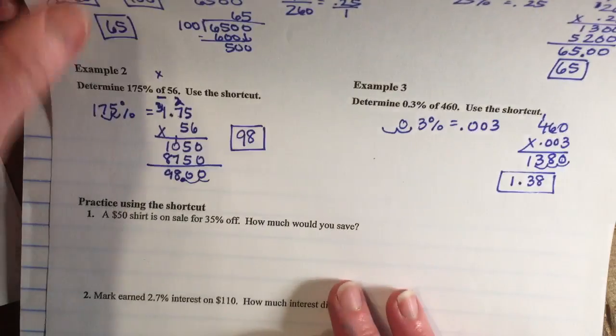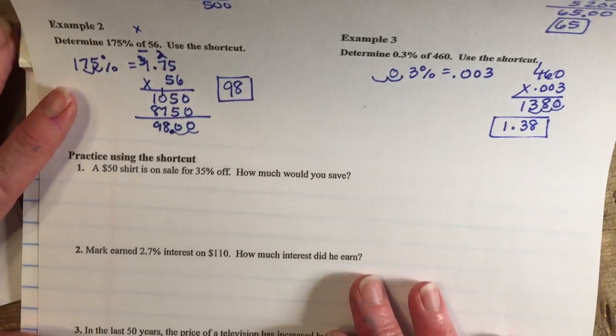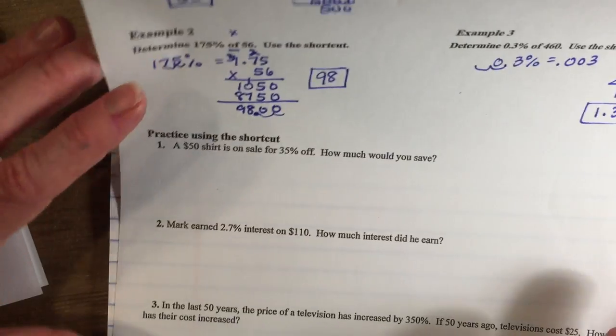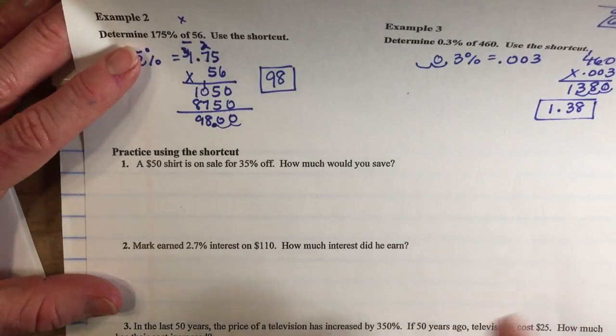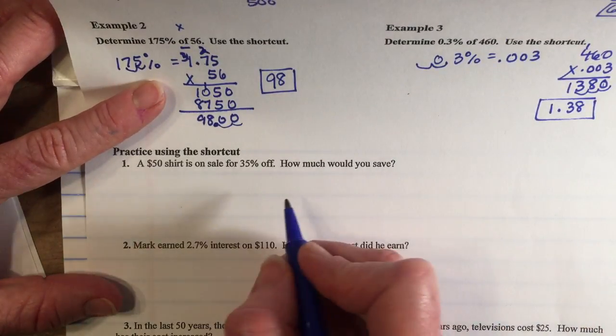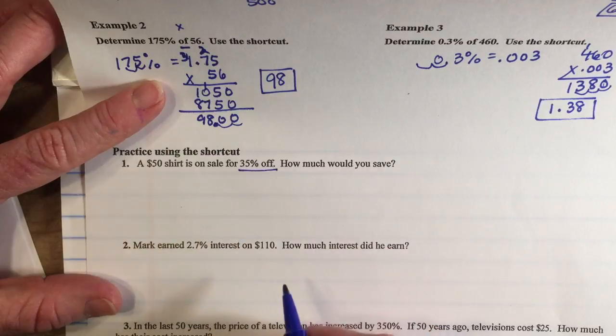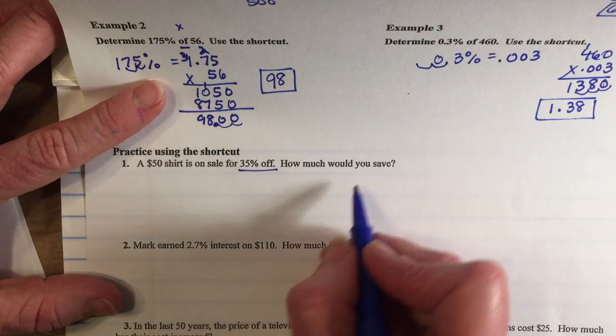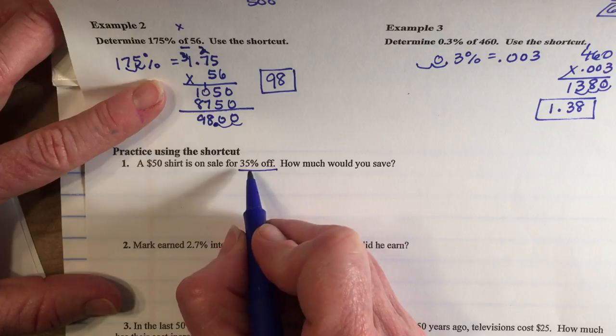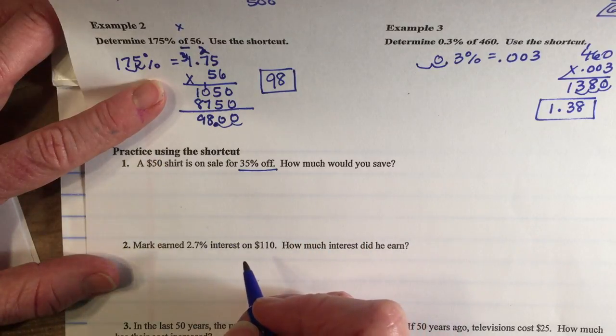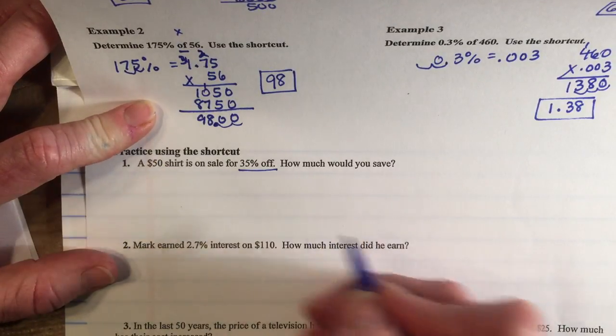All right, so this is how you might apply it to something you might see out in the real world. So $50 shirts on sale for 35% off. All right, so what we're trying to figure out is how much we would save. So what we need to figure out is 35% of $50. So that's a multiplication problem.